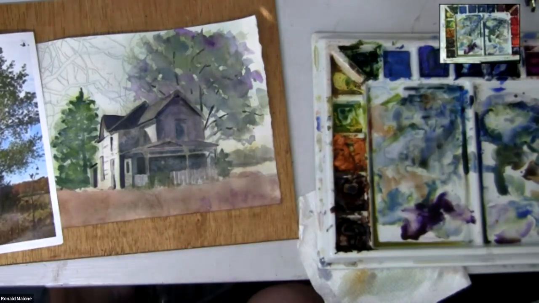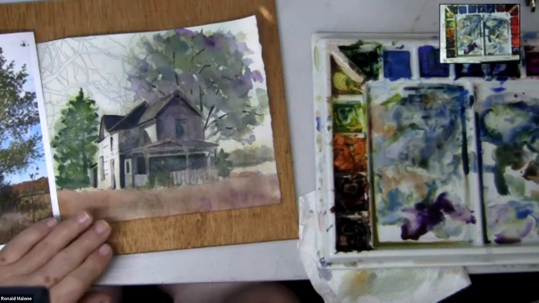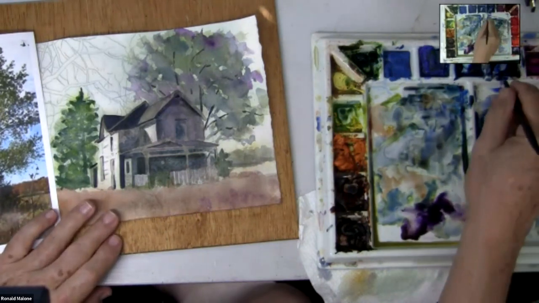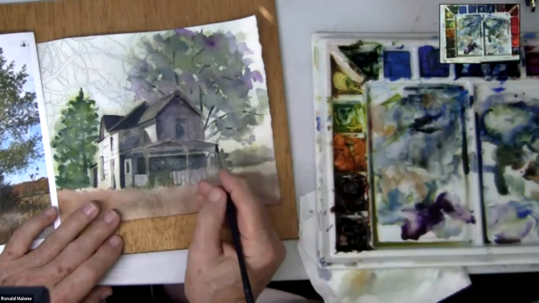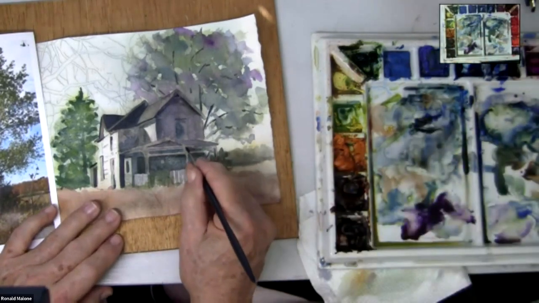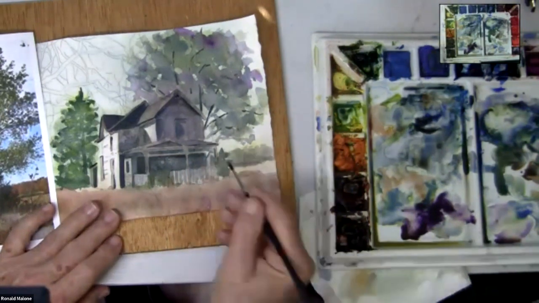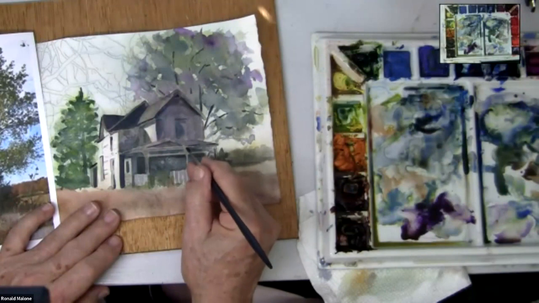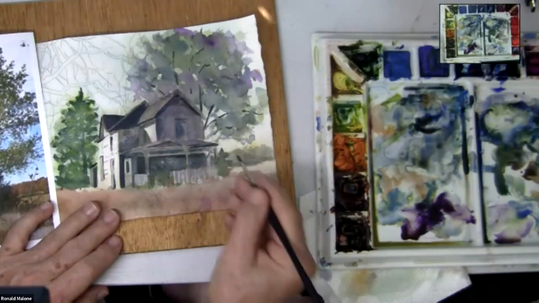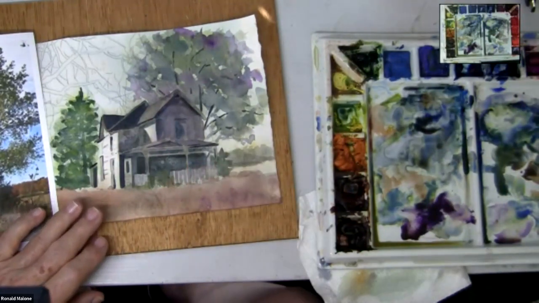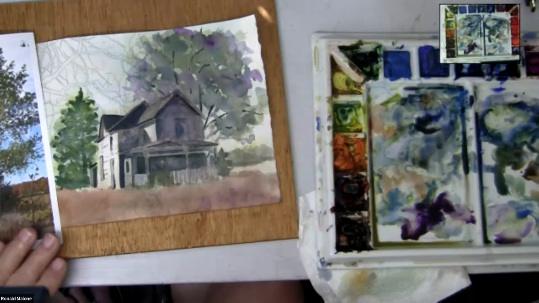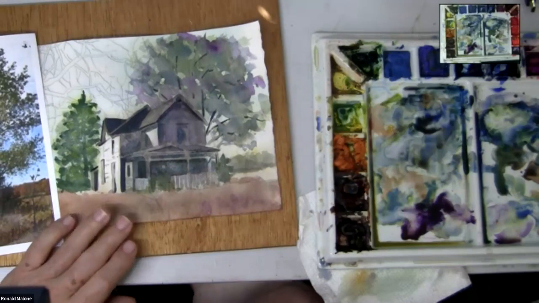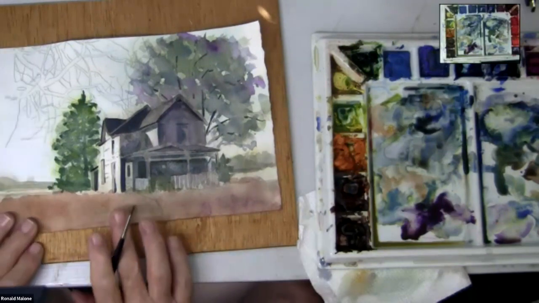Yeah, just with that little detail, look at the difference it makes. Not a lot. And along here. And here. That's why you're the teacher. What's that? I said, that's why you're the teacher. Yeah, it's starting to come together, isn't it?